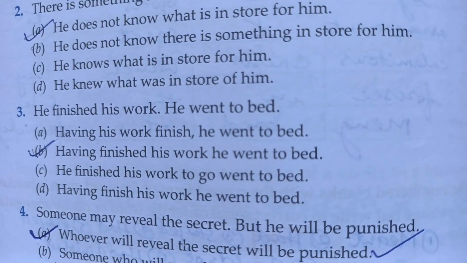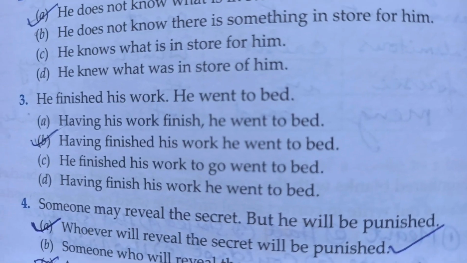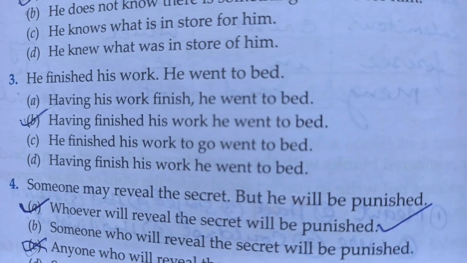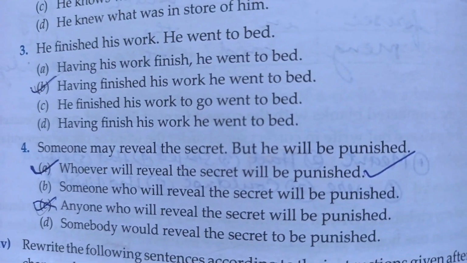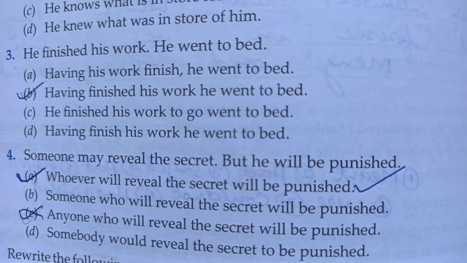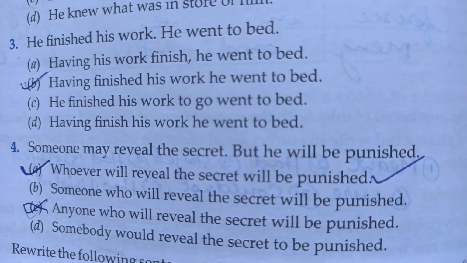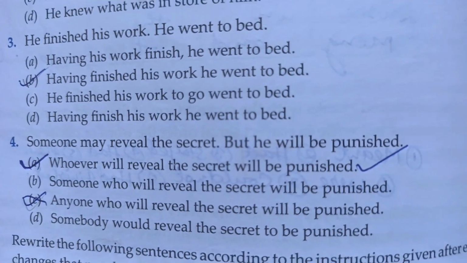Number 3, he finished his work. He went to bed. So option B is correct. Having finished his work, he went to bed. Someone may reveal the secret, but he will be punished. So here option A is correct. Whoever will reveal the secret will be punished.